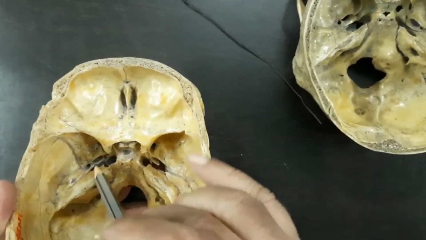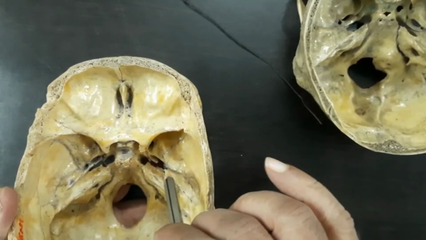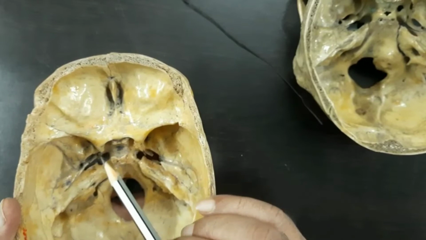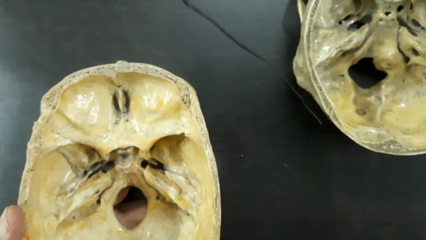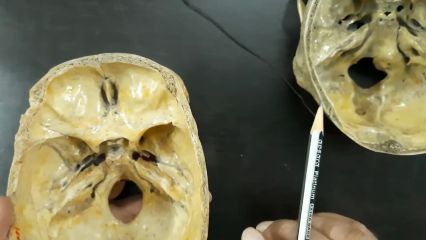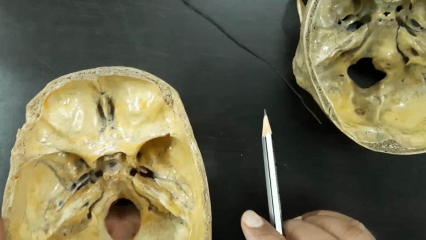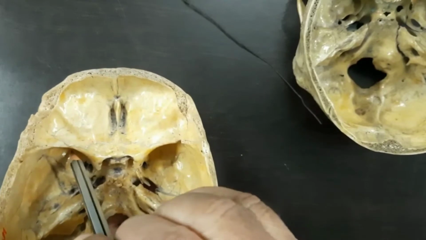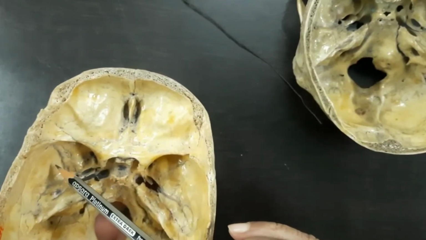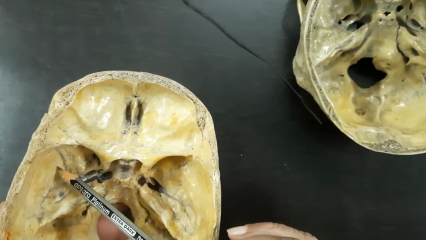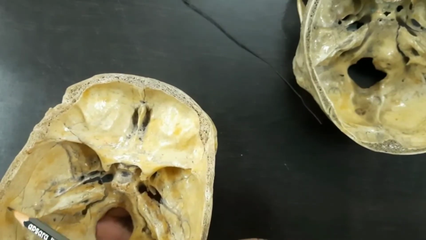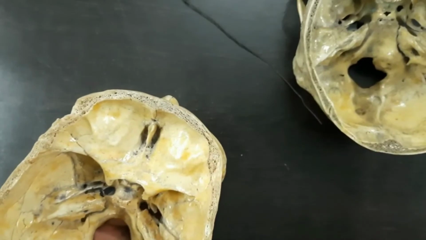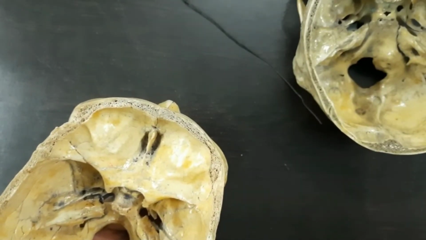Now let us come to the floor of the lateral part. If we see the floor of the lateral part, we will see that it is quite wide, as I said, it is butterfly shaped. Let us see which are the bones which form it. As I have already told you, this is the greater wing of the sphenoid, this is the squamous part of the temporal bone, and posteriorly it is the parietal bone which forms the floor.